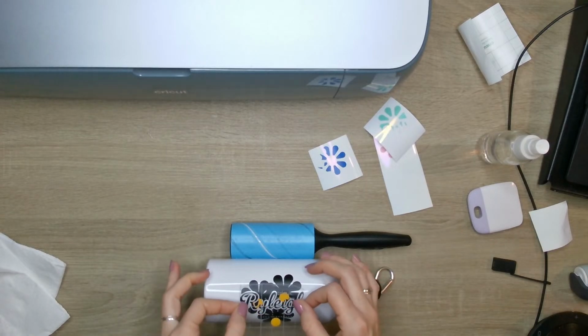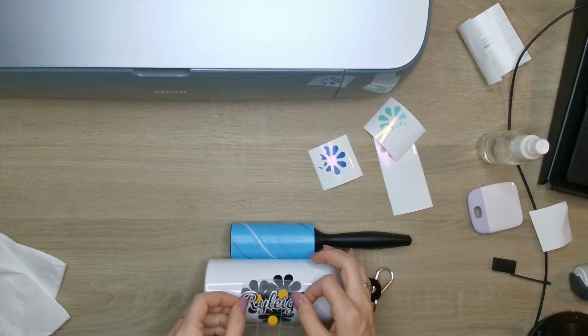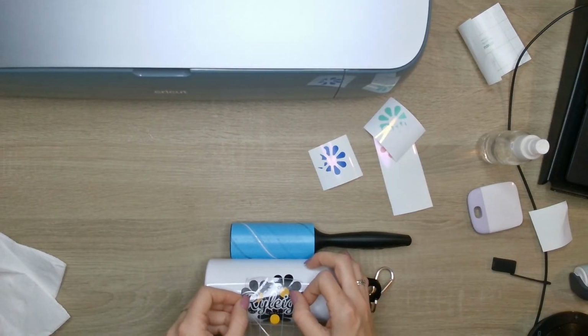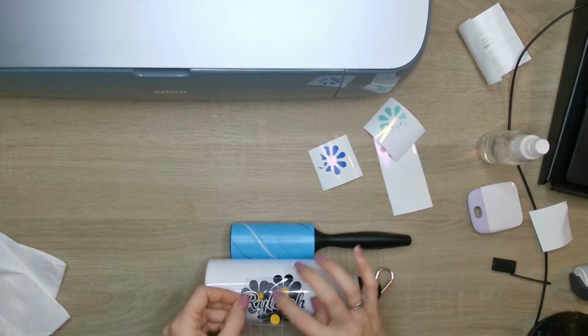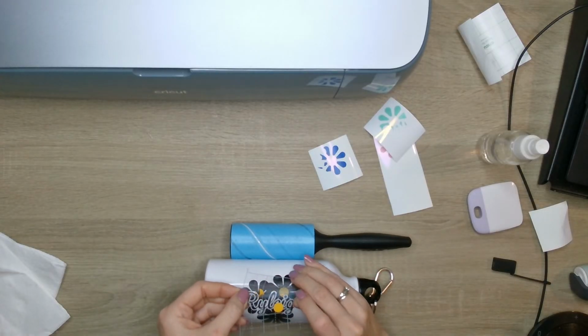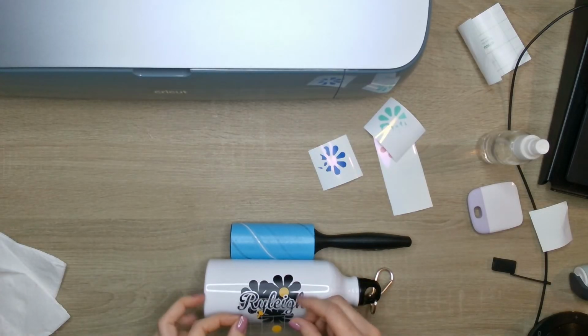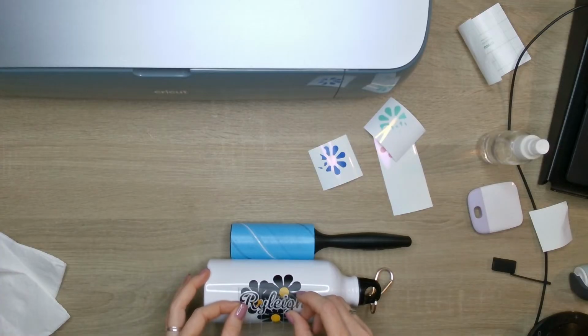Okay, so we're going to line this up. And don't be scared to do one at a time. If you can see that something is not looking 100% lined up, do one piece at a time.